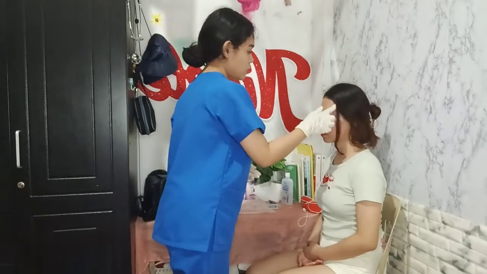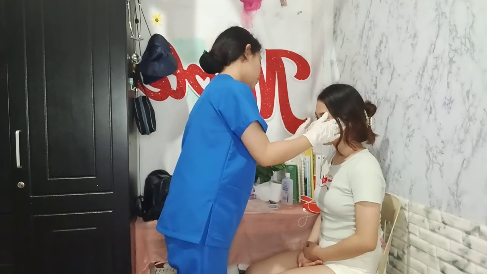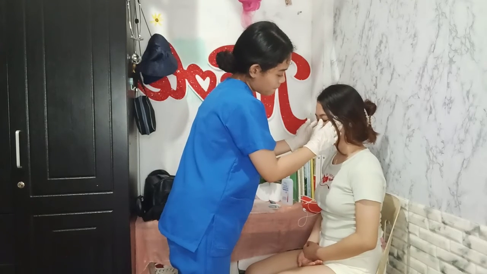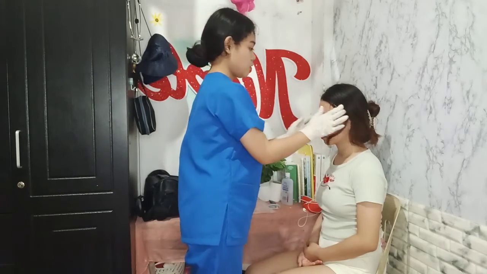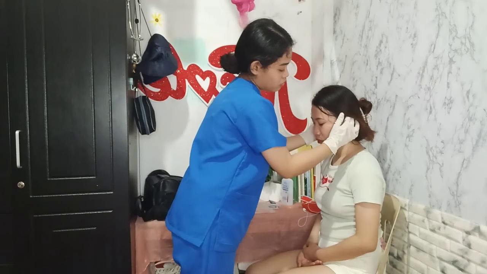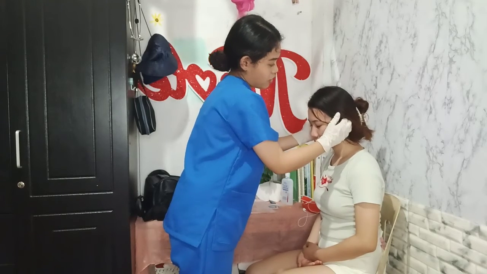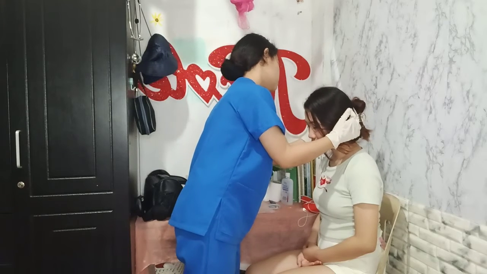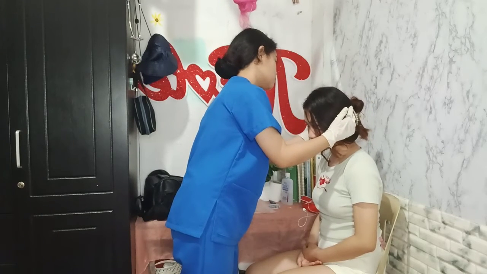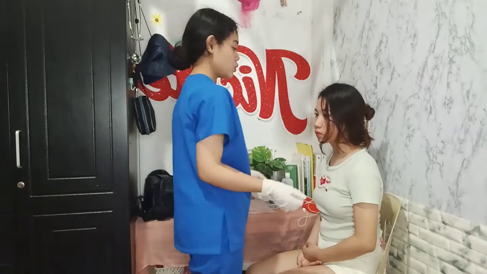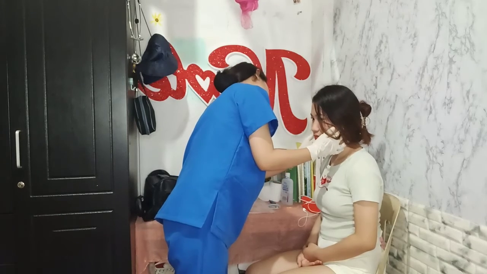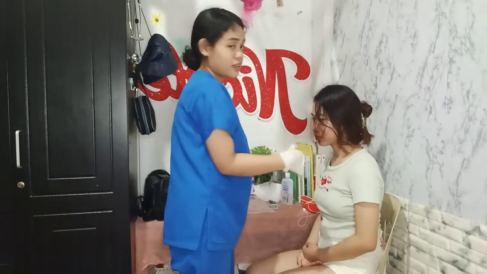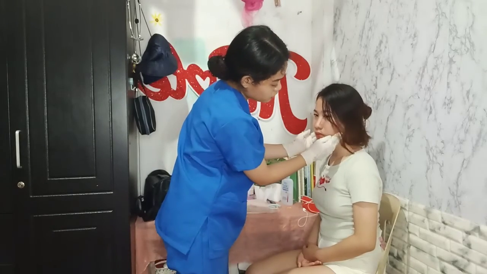So, ma'am, I'm going to touch your face again, ma'am. So, okay, so right now, I'll be palpating for the preauricular nodes. Okay, then next is the postauricular nodes. Then next is the occipital nodes. Then next is the tonsillar nodes. Then next is the submandibular nodes.